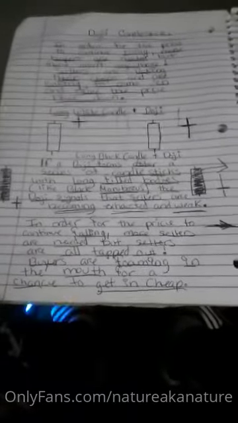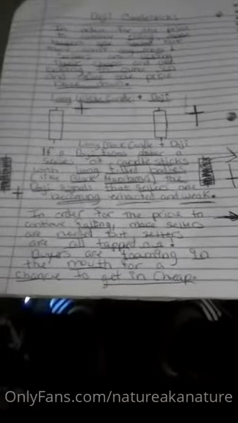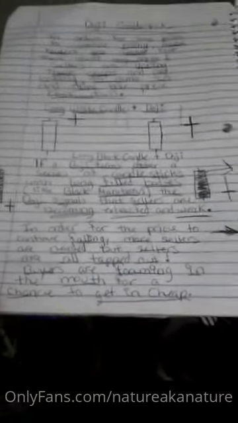So it's very important that y'all understand the technical side of trading, so you can make sound trading judgments and make the most money out of your trades. In order for price to continue falling, there will have to be more sellers, but sellers are trapped out, and buyers are foaming at the mouth, waiting for a chance to get in cheap.